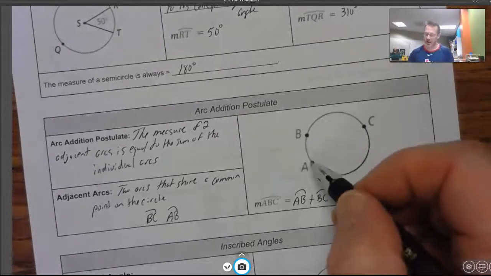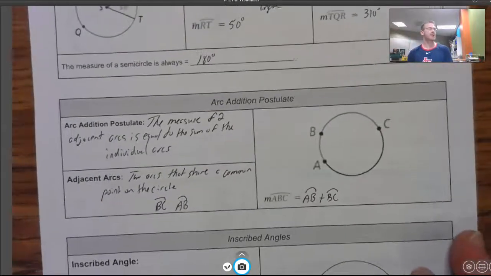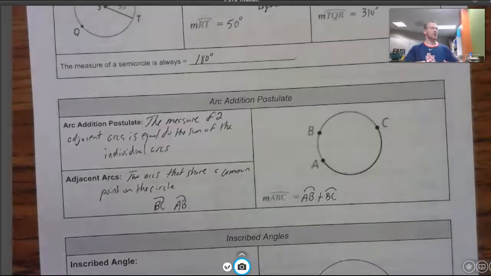So whatever this happens to be plus whatever that is, that would give me the entire arc. And that makes sense based on everything else we've done. That was true for the angle addition postulate, and that was true for the segment addition postulate. So this just continues working with some of those big ideas that we've talked about.